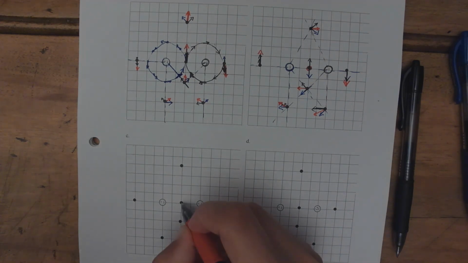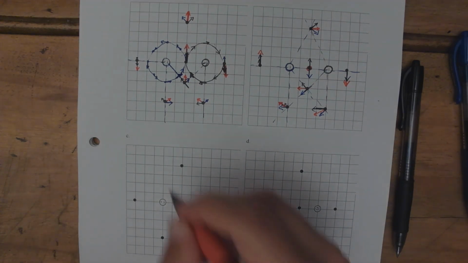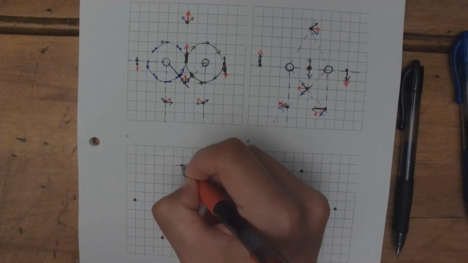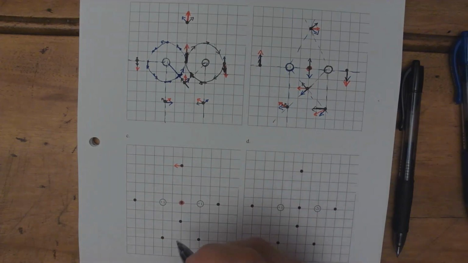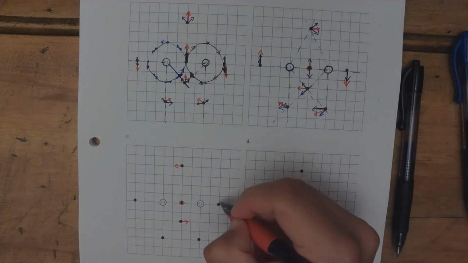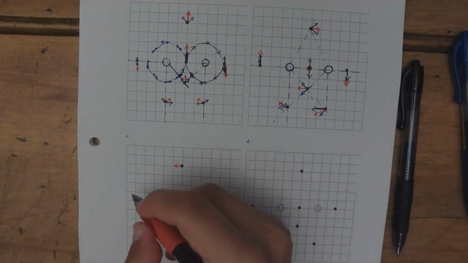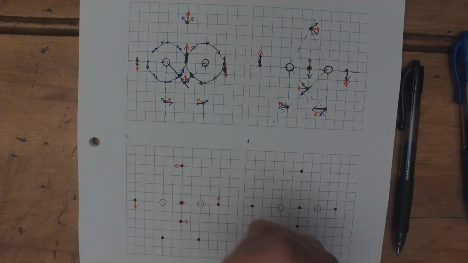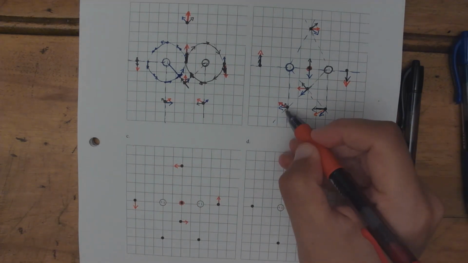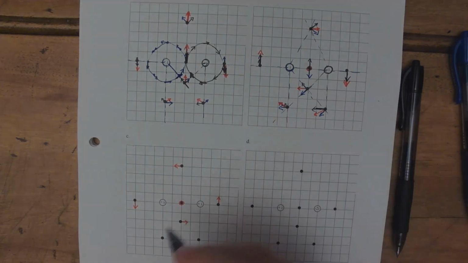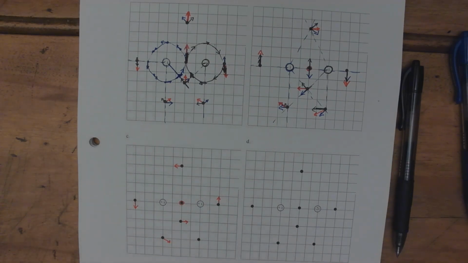And what you should get here is still 0 in the middle. Here the vector would be going to the left instead of to the right. Here the vector would be going to the right instead of to the left. Here the vector is going up. Here the vector is going down. Here the vector up here, it was going to the left and up. Down here it's going to the right and down, and more to the right than down. And here to the right and up, but more to the right.